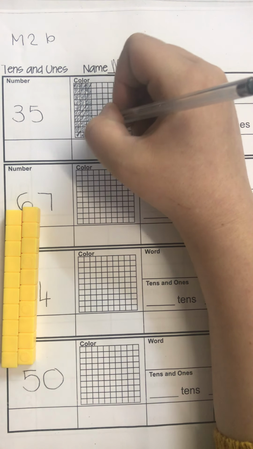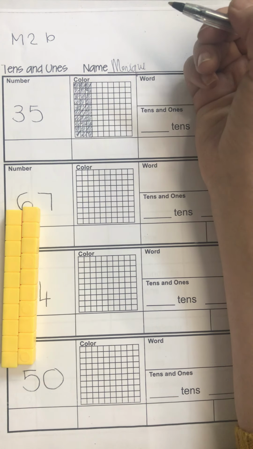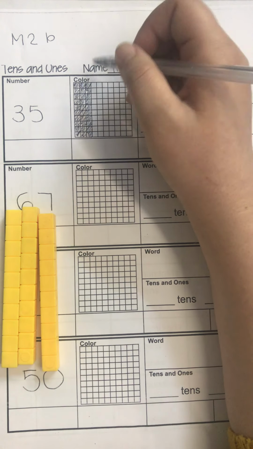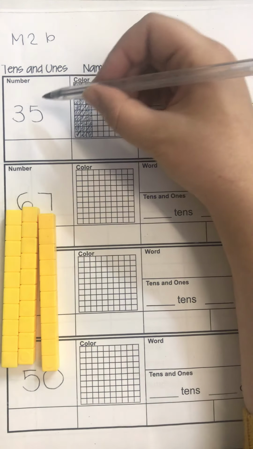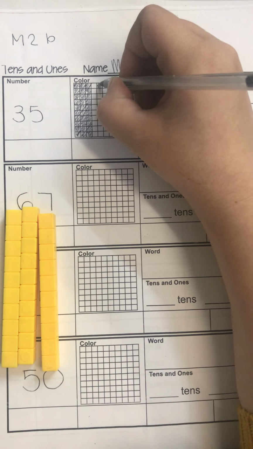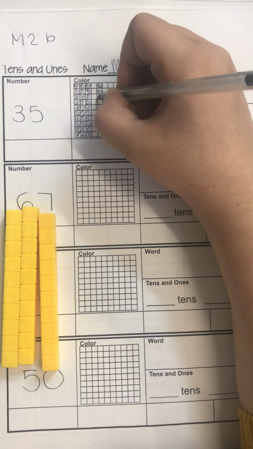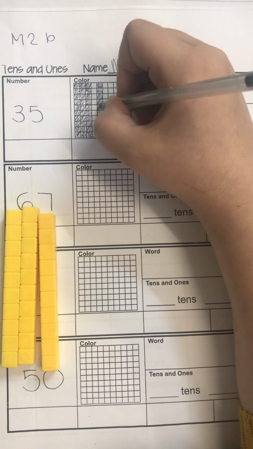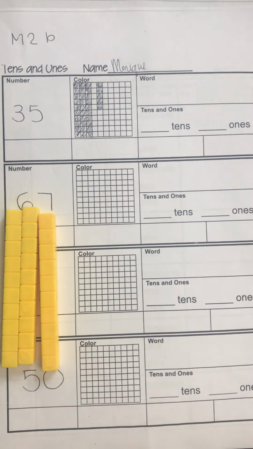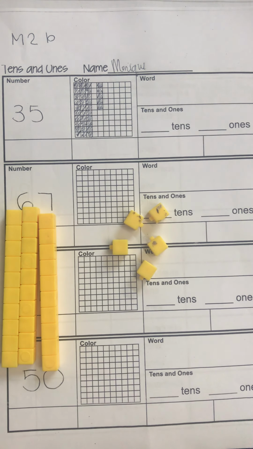Now we have our 35. We have colored 3 ten sticks. And now 5 units. You don't need to leave a space, but I like it. 1, 2, 3, 4, 5. That might look like a stick, but it is not. It just means we have colored 5 blocks, which are 5 units.